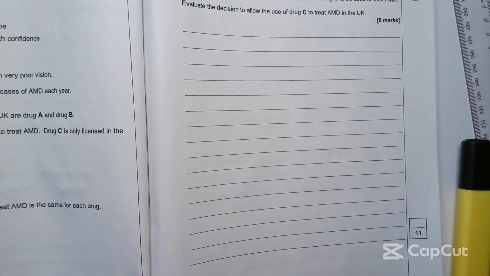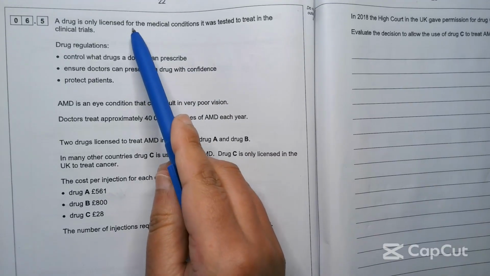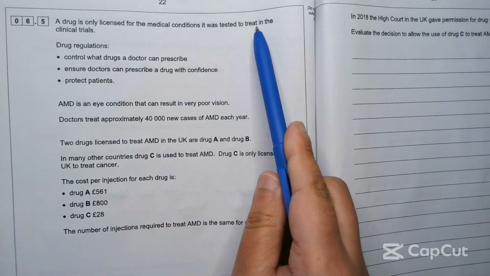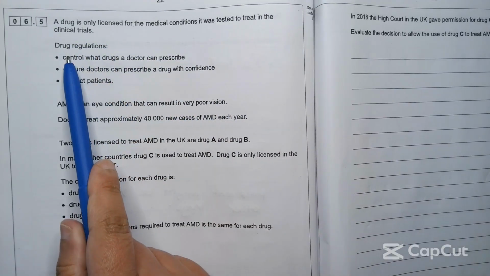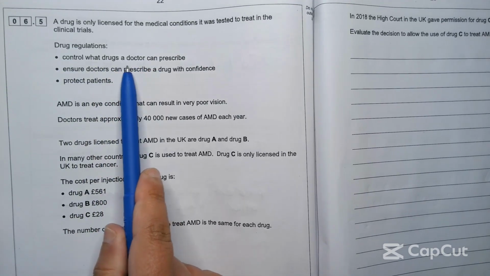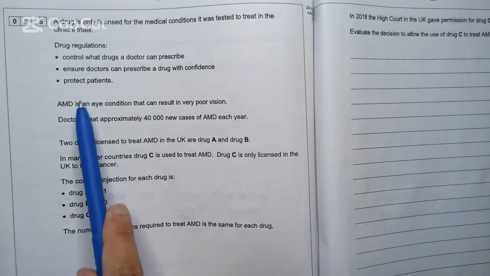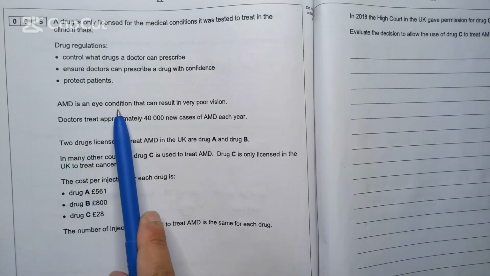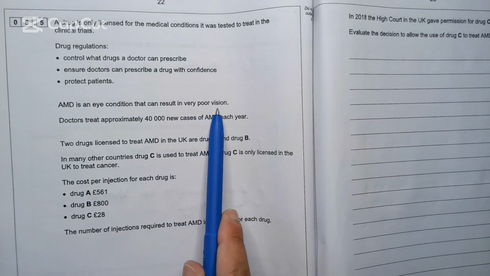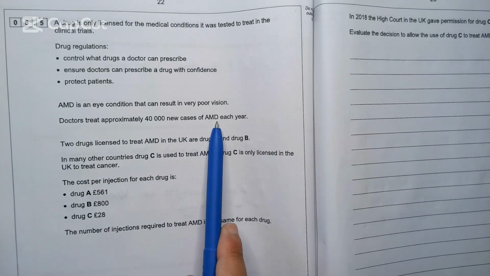Okay, so on our last question here, 6.5, a drug is only licensed for the medical conditions it was tested to treat in the clinical trials. Drug regulations control what drugs a doctor can prescribe, ensure doctors can prescribe a drug with confidence, protects patients. AMD is an eye condition that can result in very poor vision. Doctors treat approximately 40,000 new cases of AMD each year.